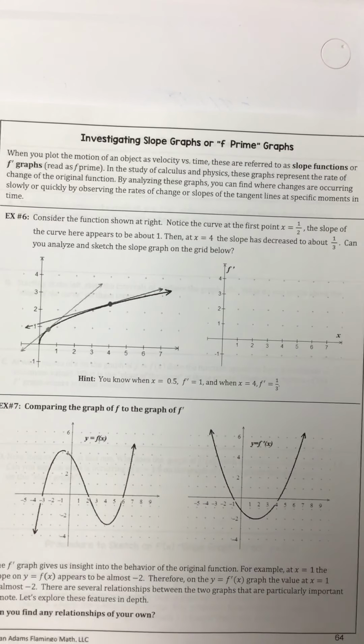All right. So when you plot the motion of an object as velocity versus time, these are referred to as slope functions or the f prime graphs. In the study of calculus and physics, these graphs represent the rate of change of the original function. By analyzing these graphs, you can find where changes occur slowly or quickly by observing the rates of change, or slopes of the tangent line, at specific moments in time.